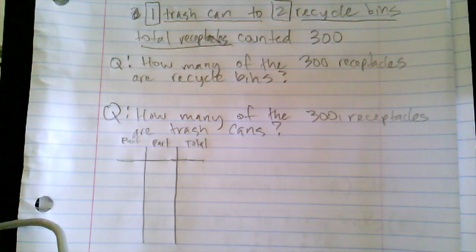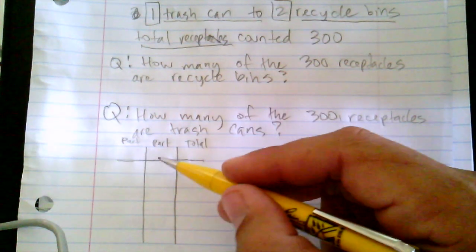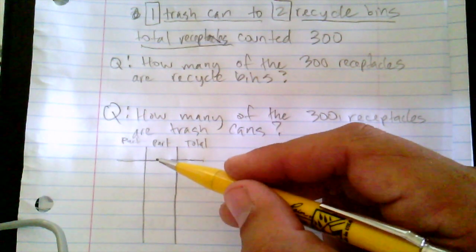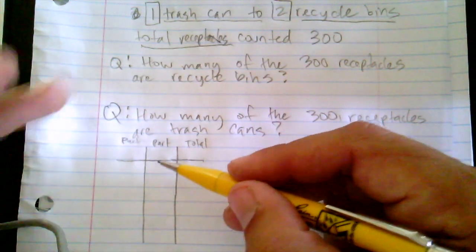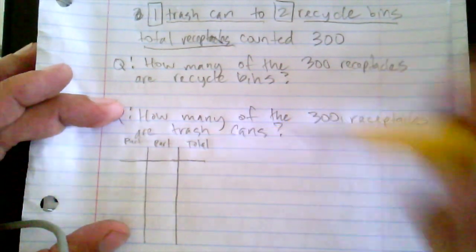So then we have to write down the parts that we know of. And the problem tells us those parts. We already did the due diligence of writing them down, underlining the descriptions and boxing their quantities. And so we will write them into the appropriate column.